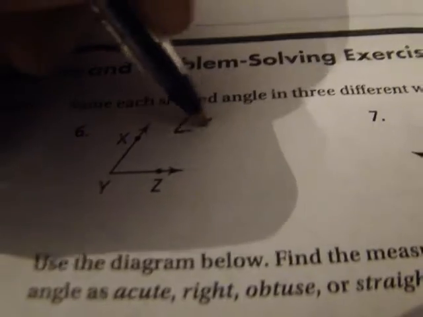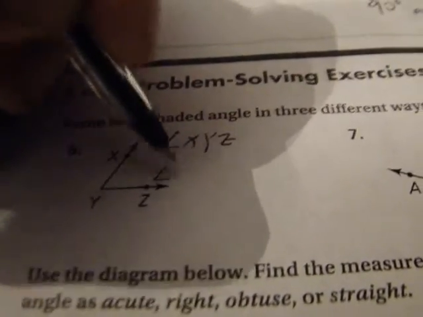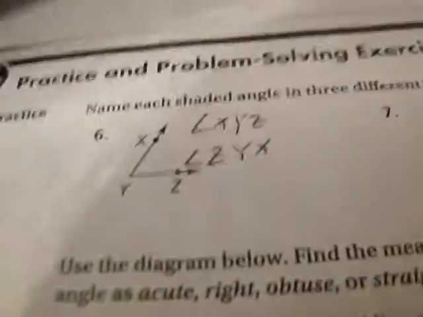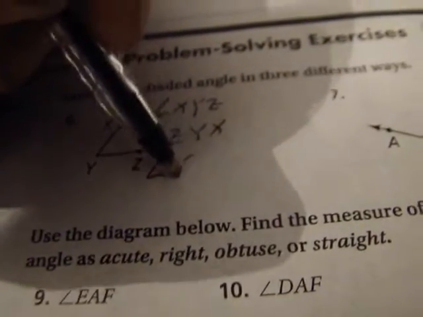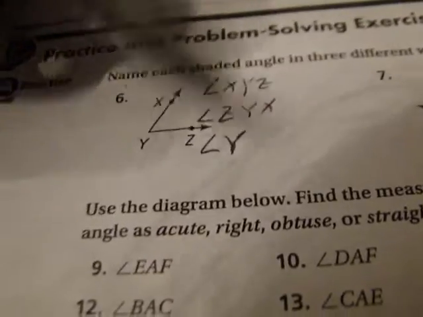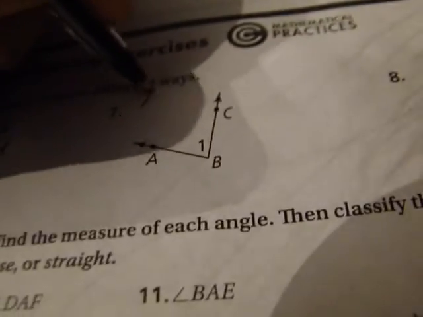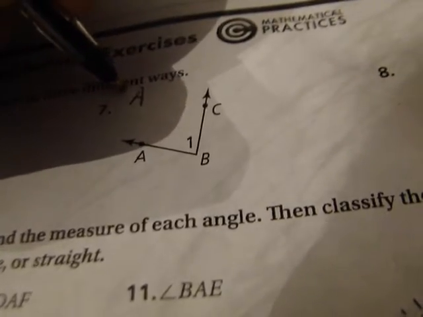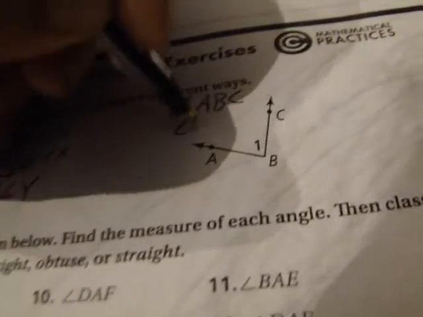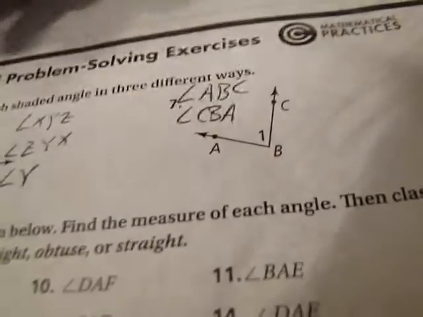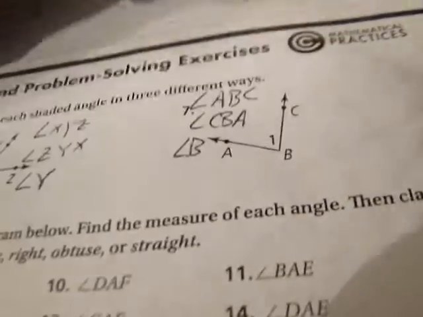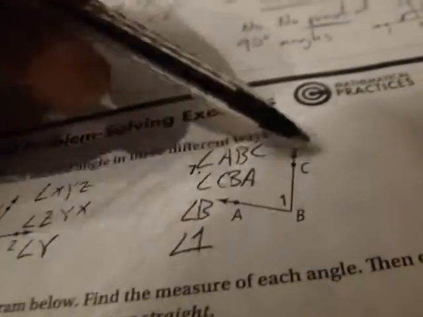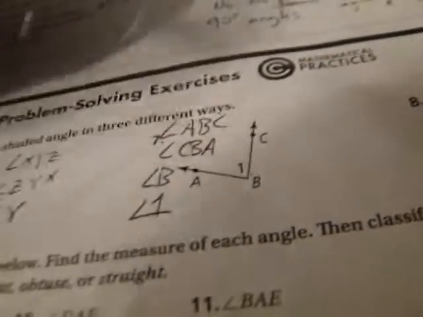Well, they're not shaded here, but anyway, this one you can call it angle XYZ or angle ZYX. This is a very familiar thing. As long as the vertex is second, that's cool. Of course, the third way, the least preferred way, but it's still true, is you can call it by its vertex. This one could be angle ABC or angle CBA or angle B, or you could even call it just angle 1. Alright, I got 4 answers. You see that? ABC, CBA, B, or angle 1. Those all work.